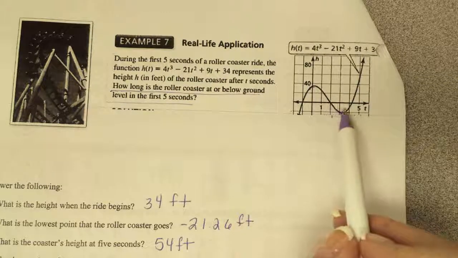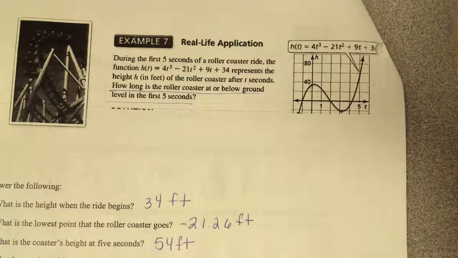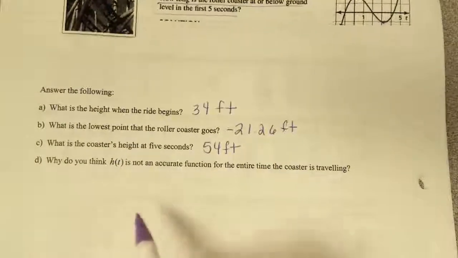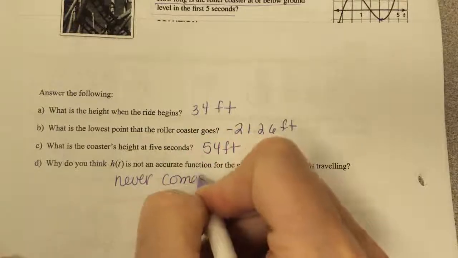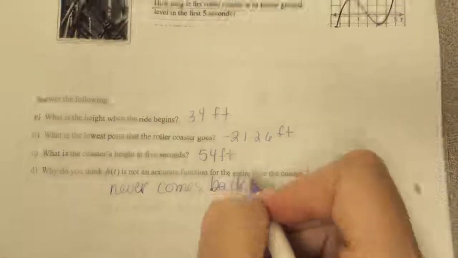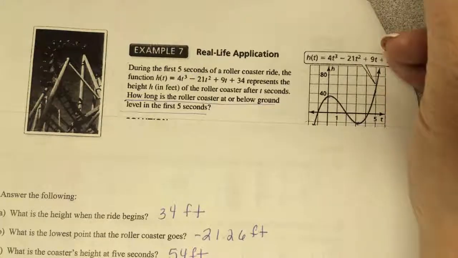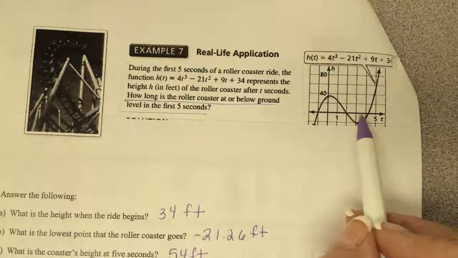This is going to come down like this, but this is never going to go back down. It just keeps going on up to infinity. That'd be a little scary if it just kept going up forever. So, never comes back down. And the reason is because it's a cubic function. Cubic functions always have that kind of pattern. So that cannot be the representation for the whole thing.